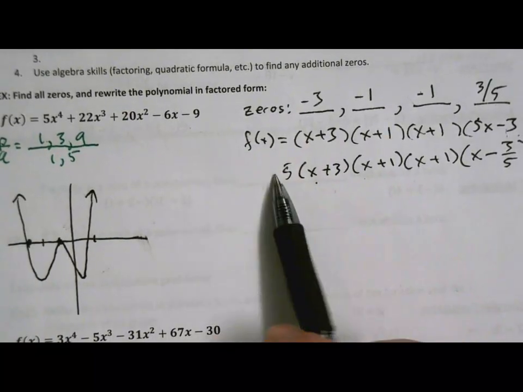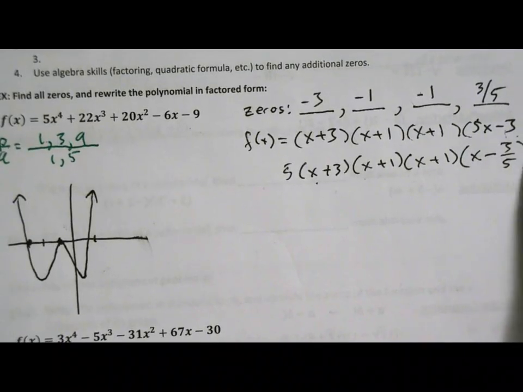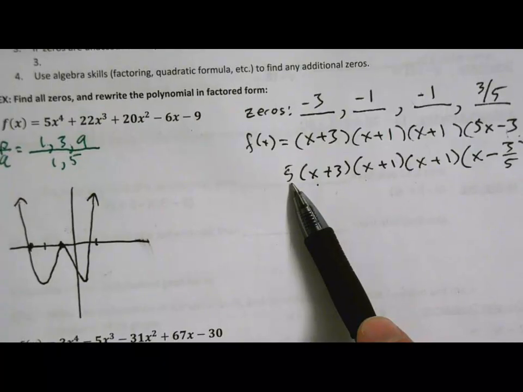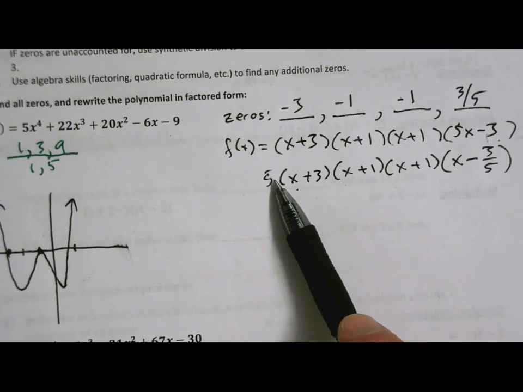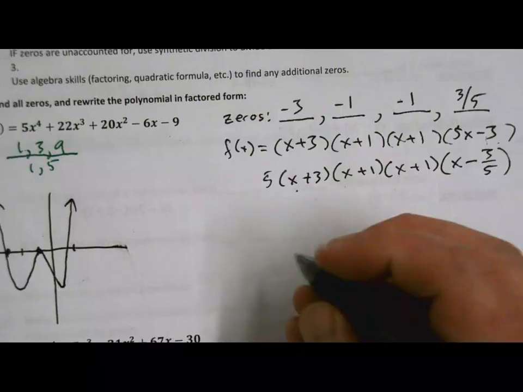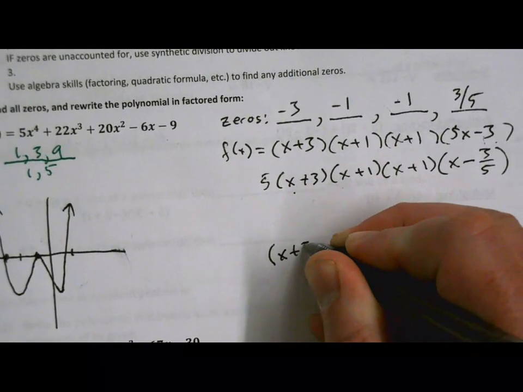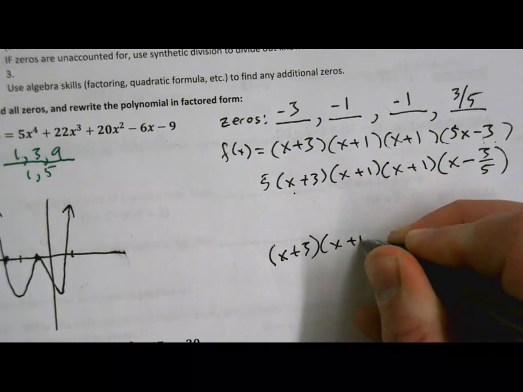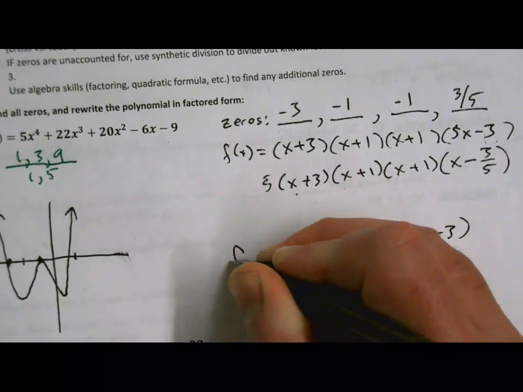All right, so either of these versions would be fine. So if we decide to go with this, then we're going to have to make a correction to our leading multiplier. I think if I were going to write my final answer for this, like on a test or something, I'd say (x plus 3)(x plus 1) quantity squared, and (5x minus 3) would be my final function.